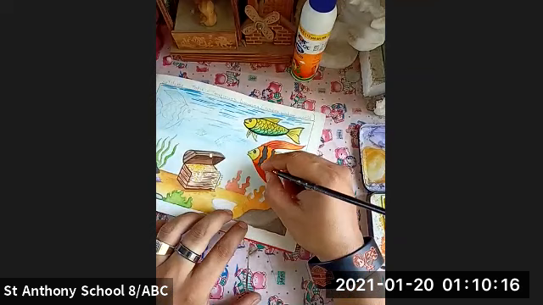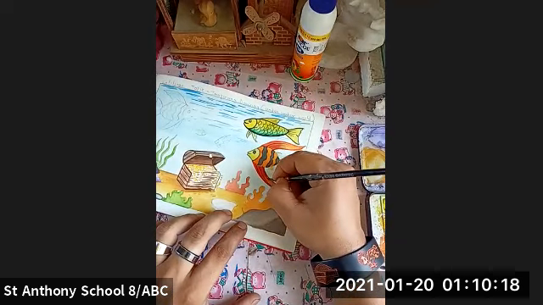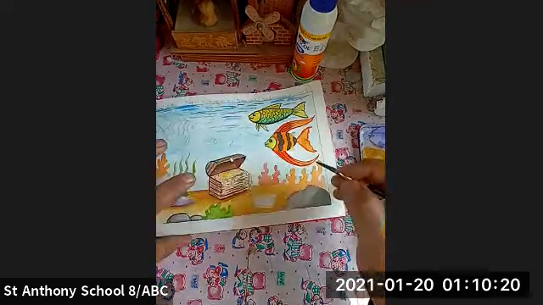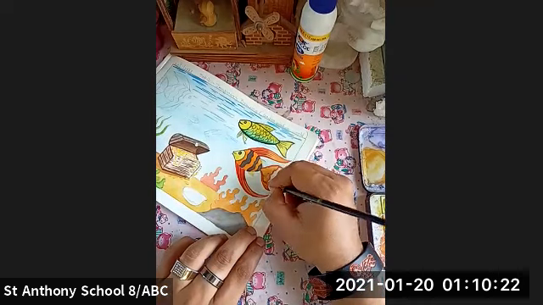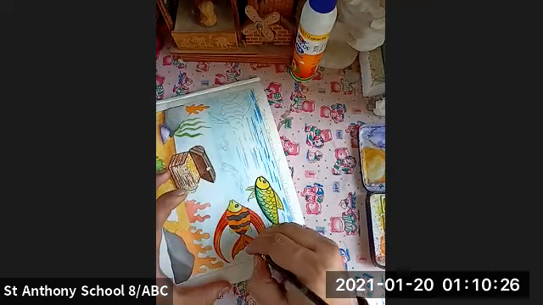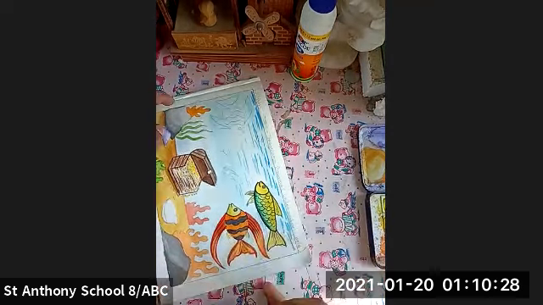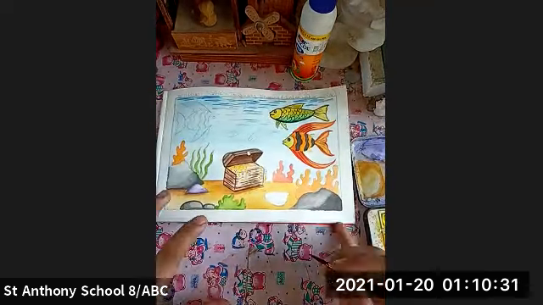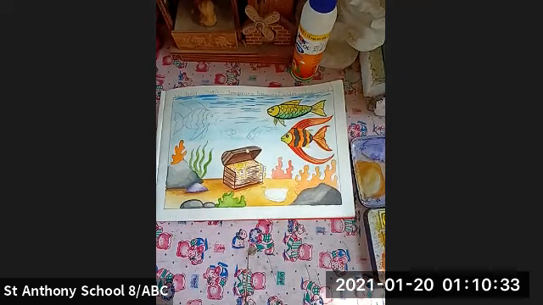This way you're going to do it. Giving the whole details, it may take time. Okay, we cannot finish in one lecture. So I hope till here each and everyone has understood how to do it. Okay, you can create this way.